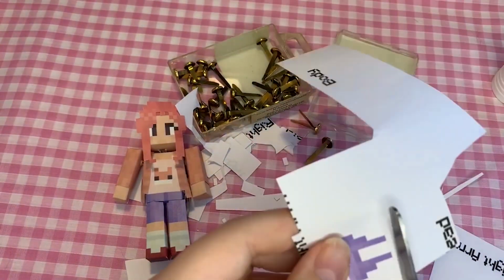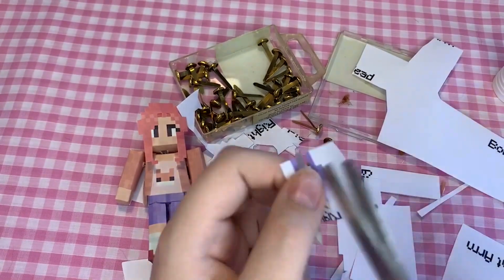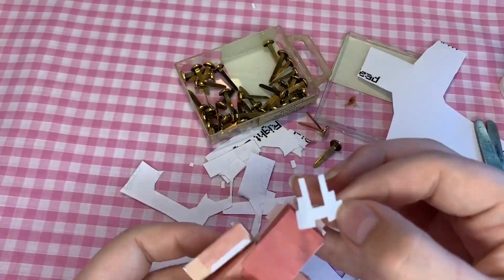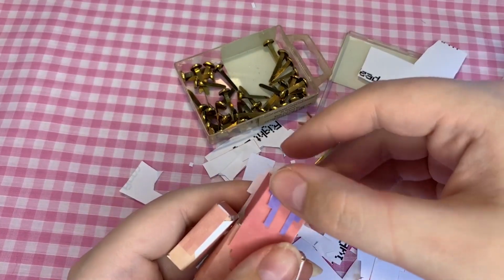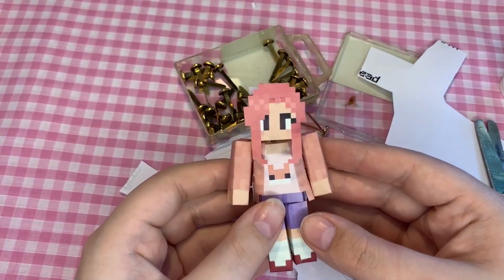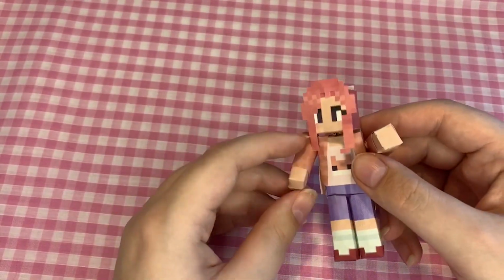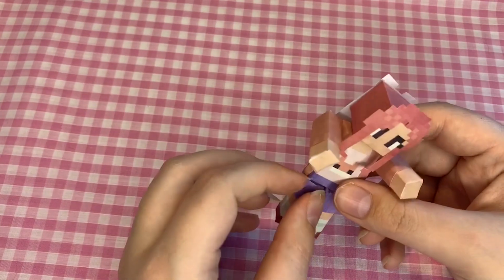Now, if you haven't elected to make yours articulated, you can just glue each piece together at the joints. You could even glue them into a set pose. And now we have our adorable little doll. Please show me the ones you make. I really want to see more of these.